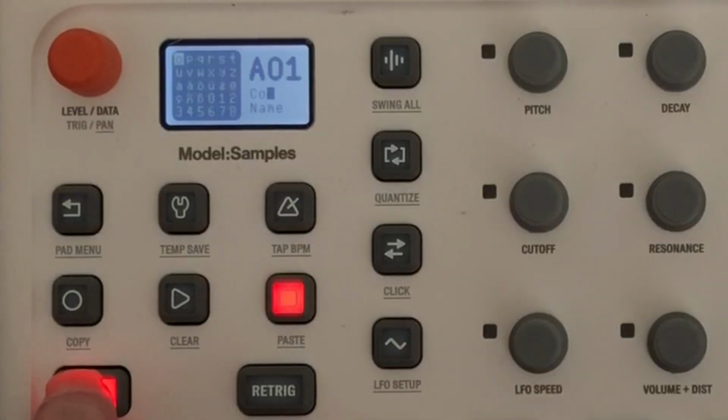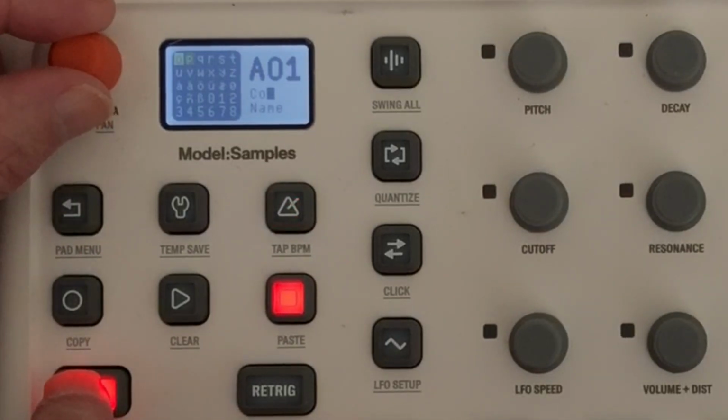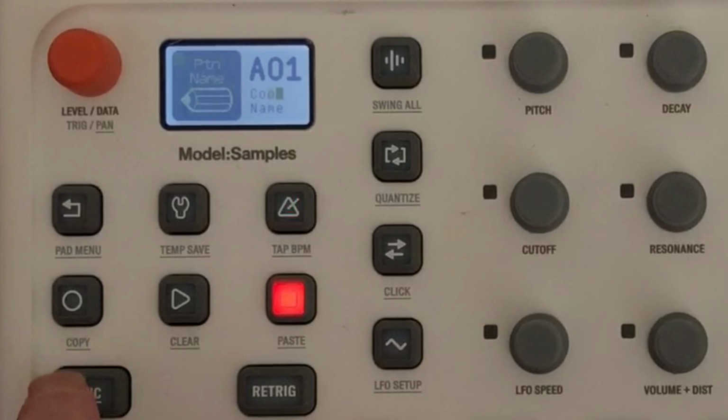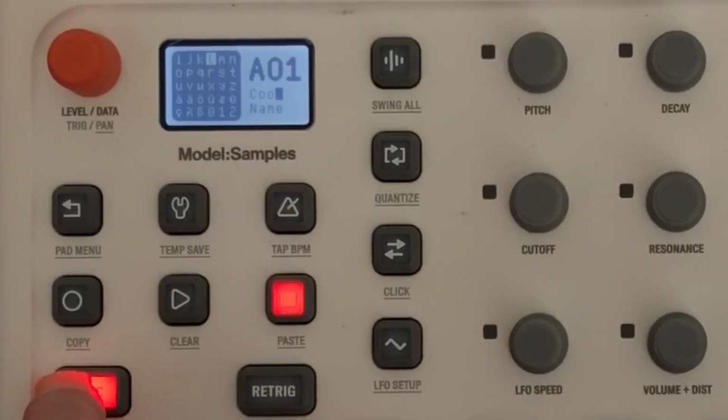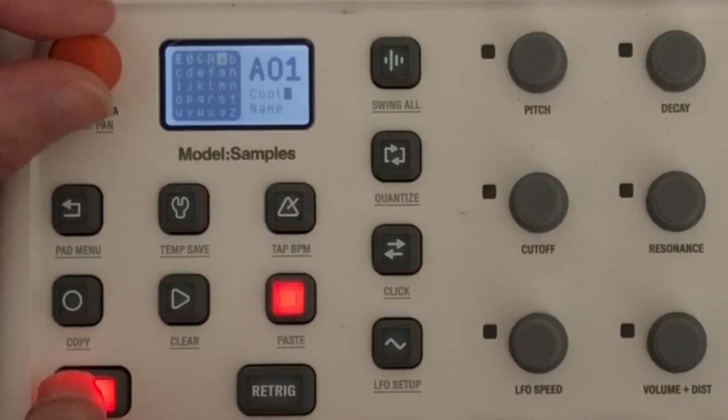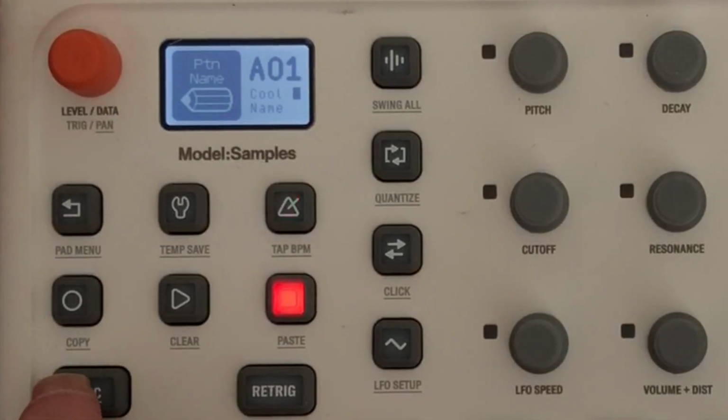An O. Hold this, go and find O. Let go. Now we've got cool. Now let's go and find our L. There, let go. Now we want a space, right? So if we just scroll around here, you can see all these different characters you've got. You do have to scroll around, but there's a space here, so we'll just do that. And I'll just leave it at that.